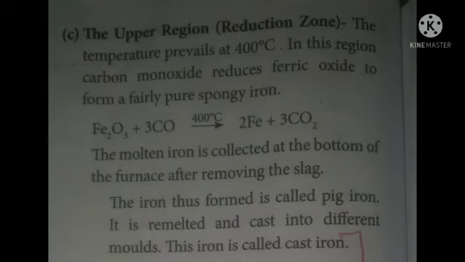Smelting process. Here the major reducing agent that is used in iron extraction is, don't forget, carbon monoxide. For that only we are using coke and limestone. Finally, the formed carbon monoxide reacts with ferric oxide, and it is reduced to iron. The iron that we get from the blast furnace is called pig iron. Again it is melted and molded into different shapes, and then it is called cast iron.